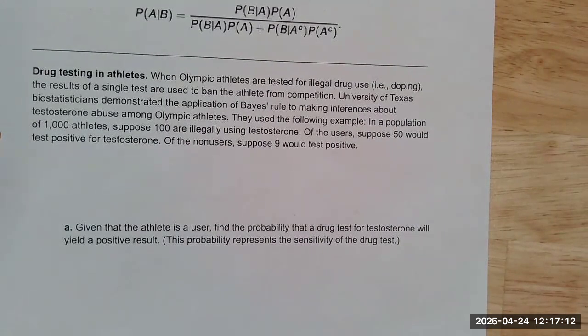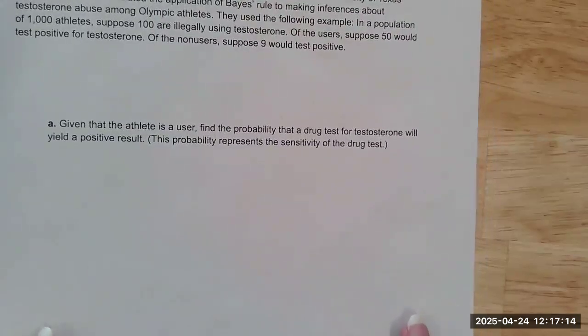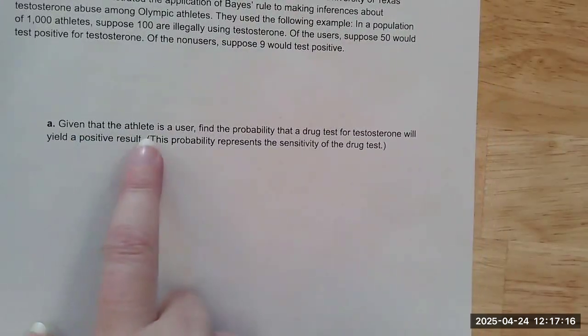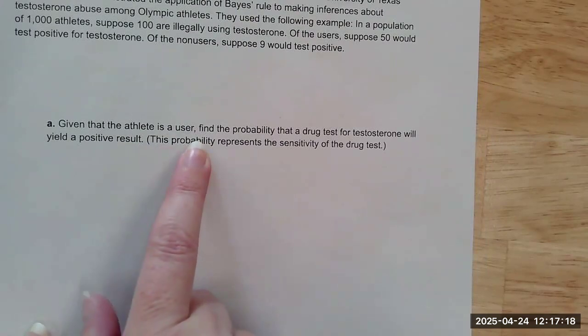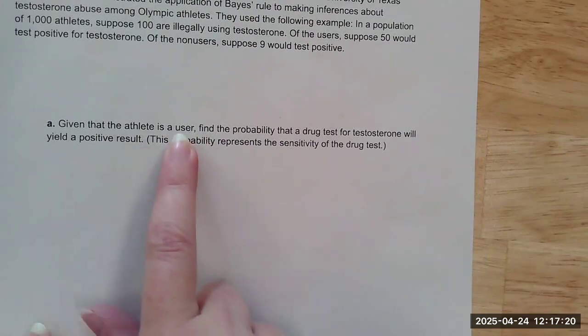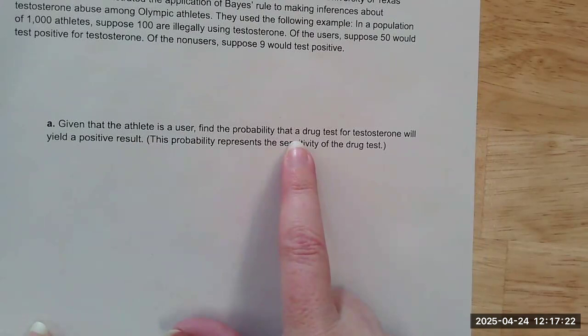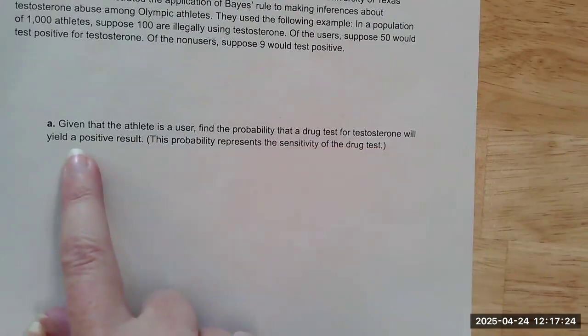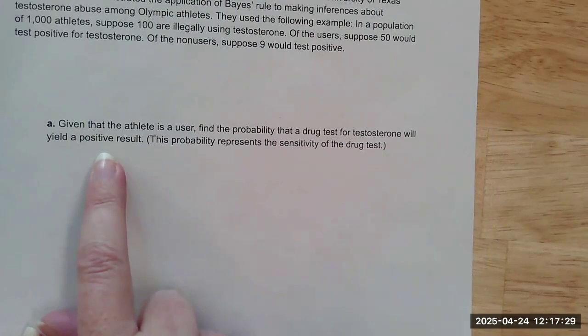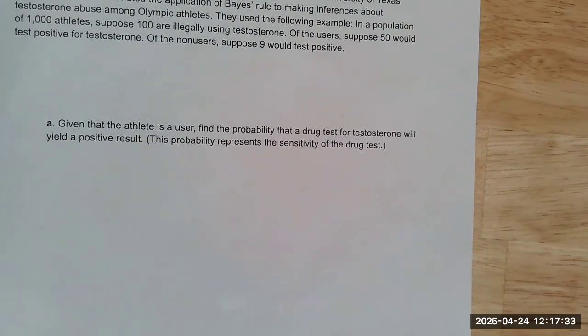The first thing here says, given that the athlete is a user, so the athlete is doping, find the probability that the drug test for testosterone will actually yield a positive result. So if they are doping, what's the probability the test will correctly say they are?